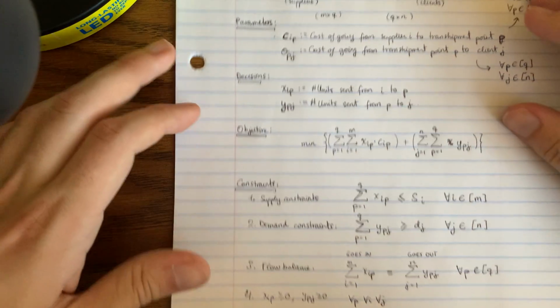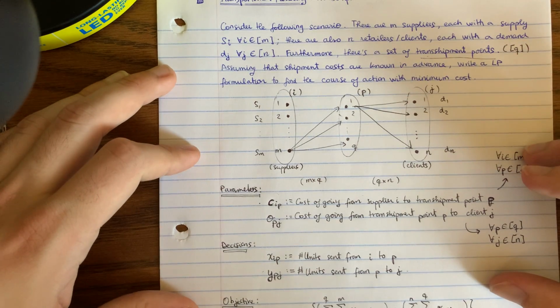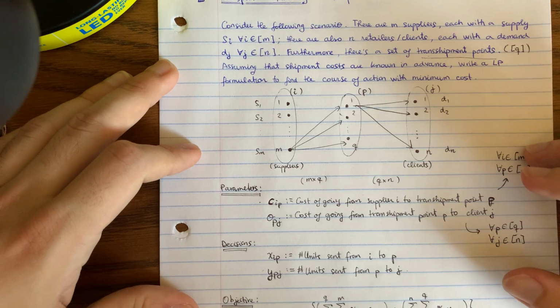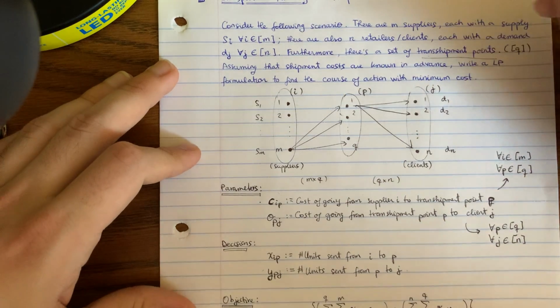Yes? And I think that's clear enough. Okay, then maybe I'll make some other examples in the future, but I think that's good for now.